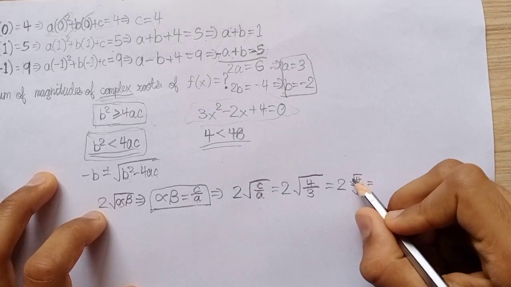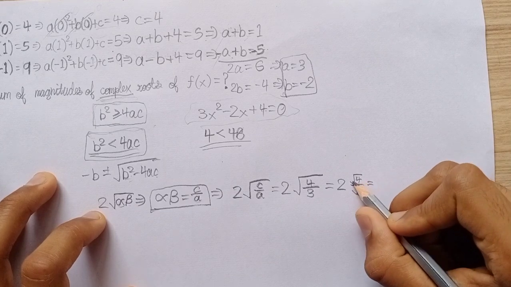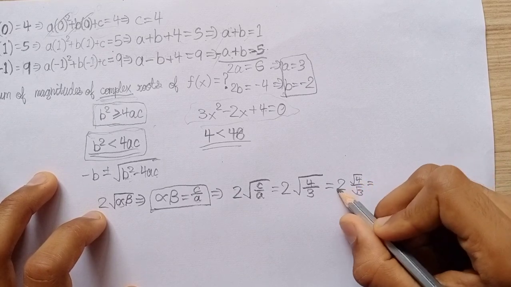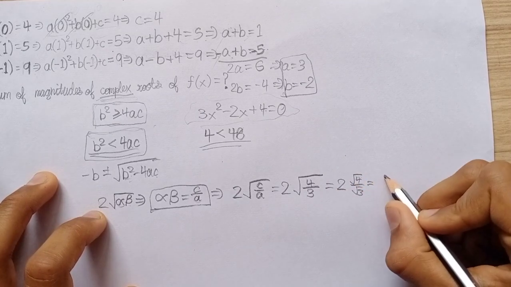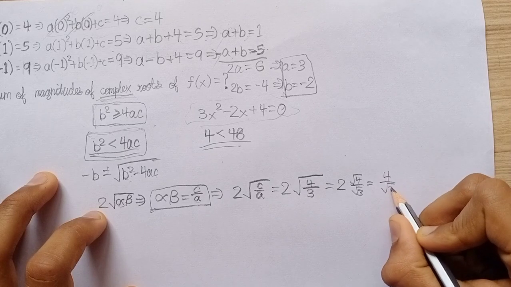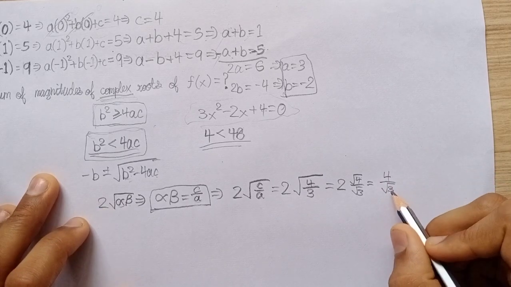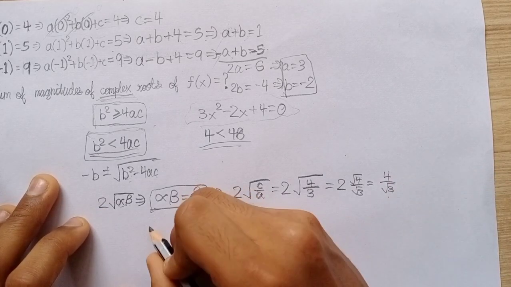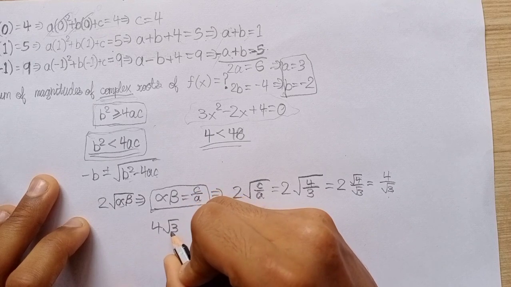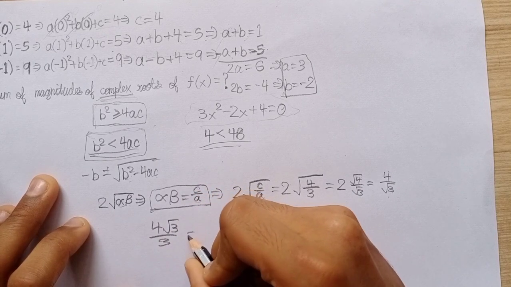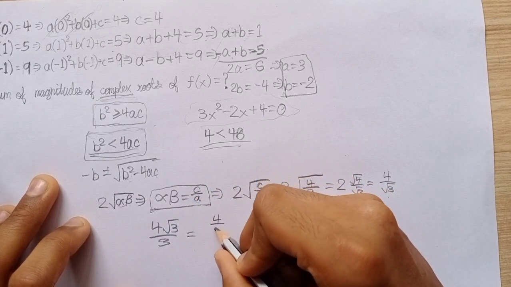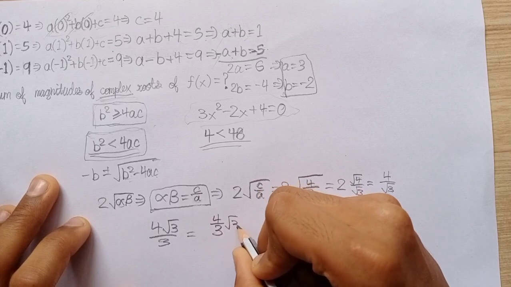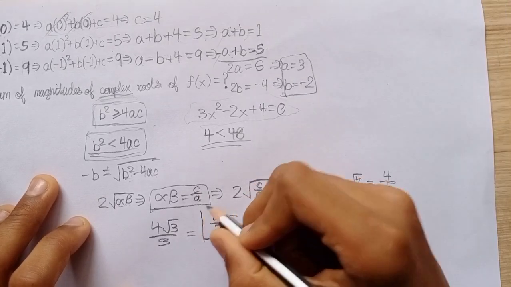we have to take the positive square root here. So root of 4 is 2. 2 times 2 is 4. 4 by root 3. Now let's rationalize the denominator. By multiplying both sides by root 3, we get 4 root 3 by 3. That gives us 4 by 3 times root 3. So this is your answer.